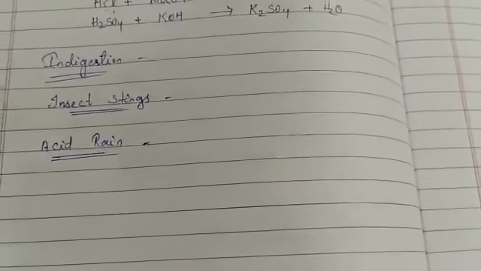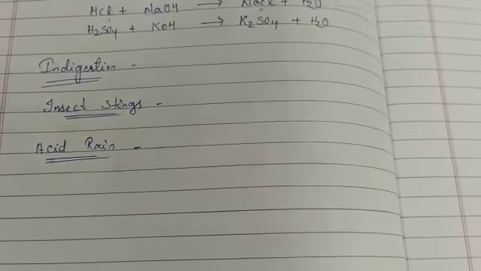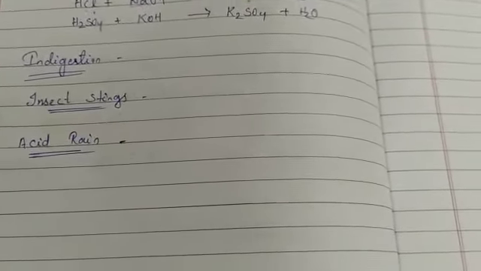The excess acid in the soil is neutralized by adding slaked lime, which is calcium hydroxide. We add calcium hydroxide, or slaked lime, to neutralize the excess acid present in the soil because of the acid rain. So the neutralization process has many applications in our lives. It is very helpful for us.